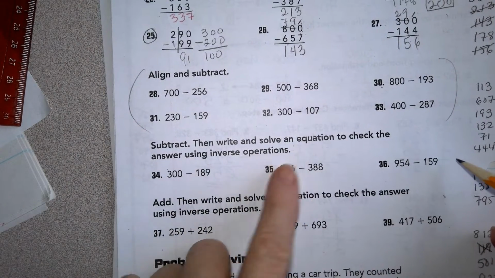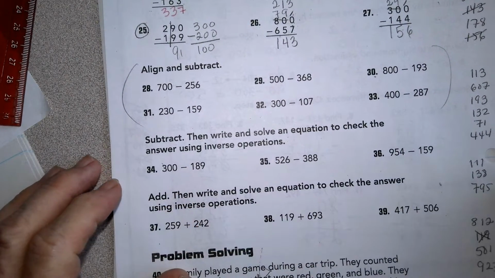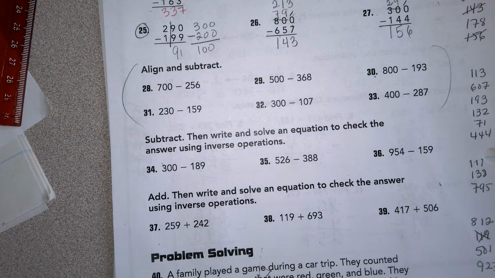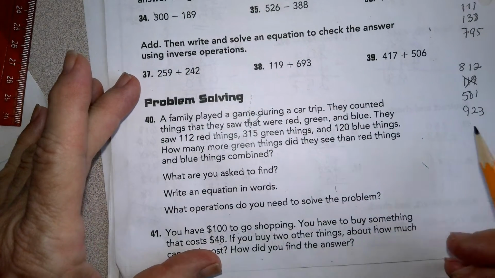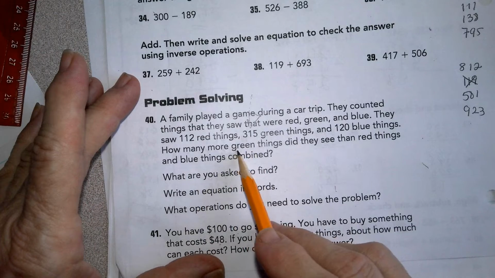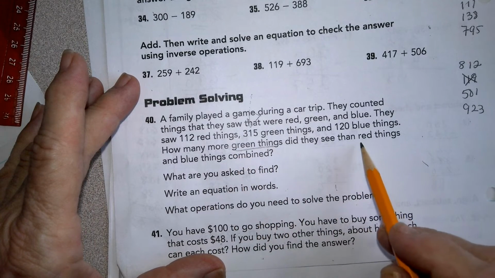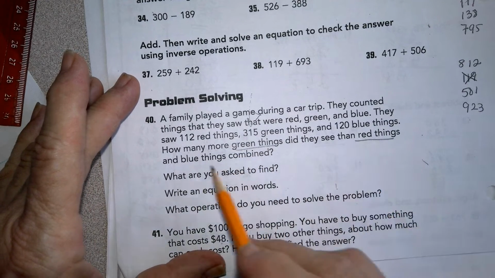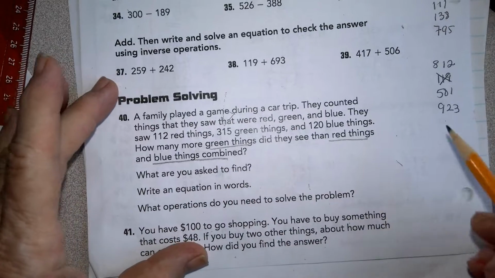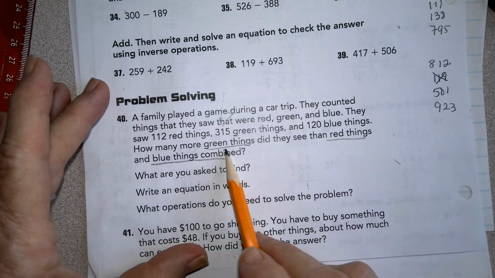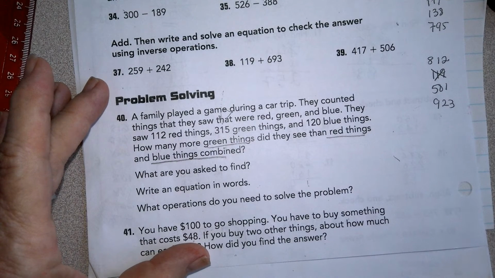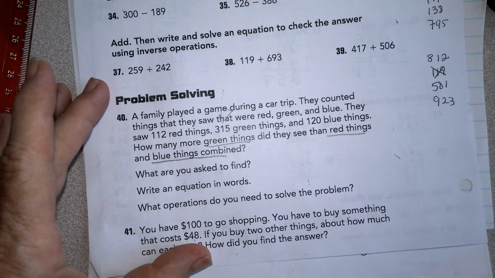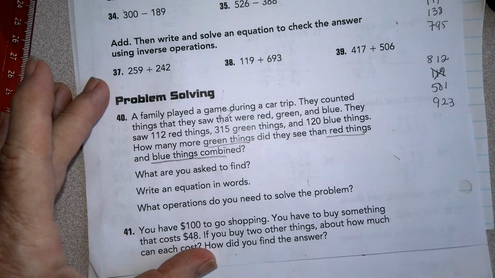Don't worry about writing and solving an equation. You would just set it up and solve it. You don't have to do it. The one I really wanted to do was, let me see if we could start this one. Okay. How many more green things did they see than red and blue things combined? What does it mean when it says how many more? Do you have to add or subtract? I've got $10. You've got 15. How much more do you have? 5, because you had to subtract.